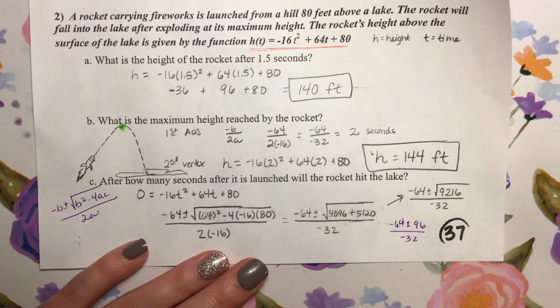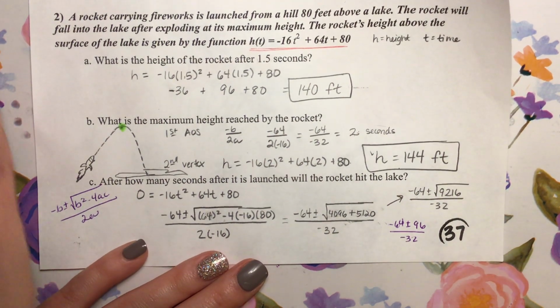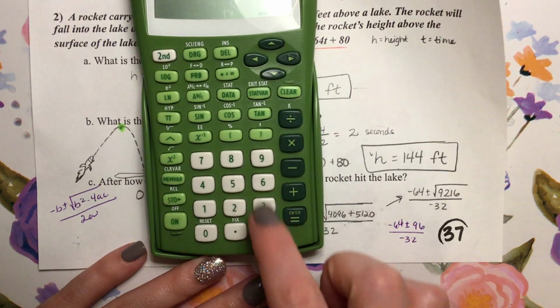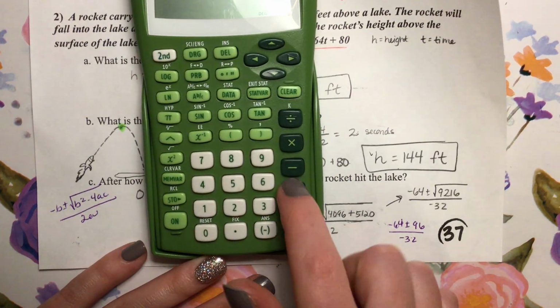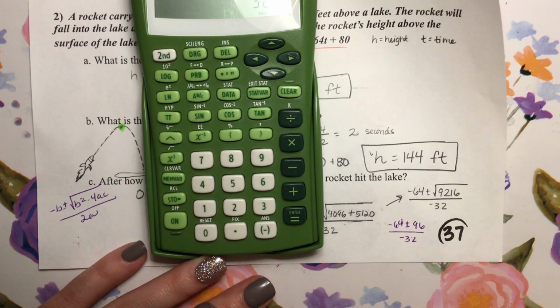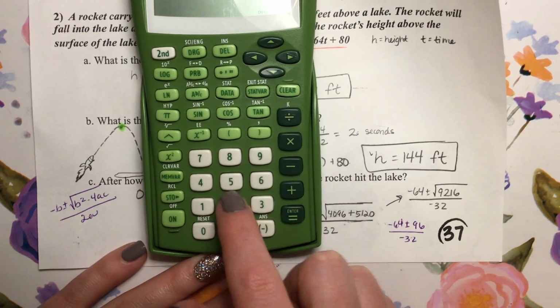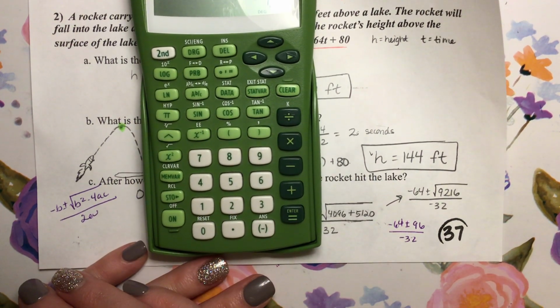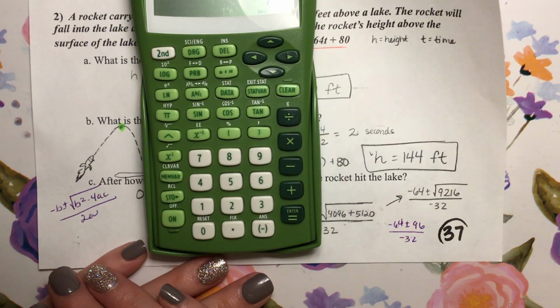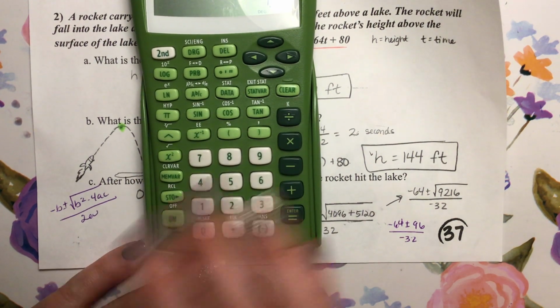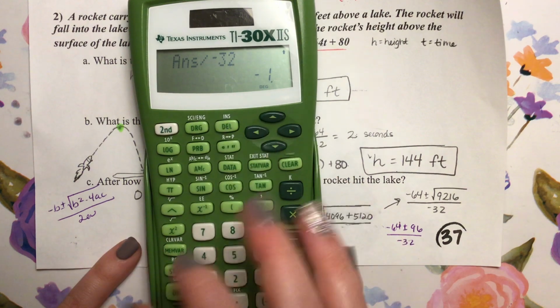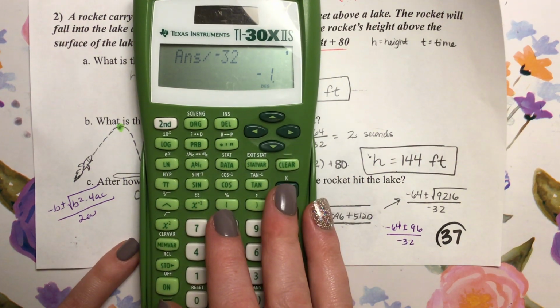Well, when I plug these into my calculator, if I take negative 64 plus 96, and then divide that by negative 32, I get negative 1. So what this means is the rocket is touching the ground at negative 1 seconds. Well, that doesn't make much sense.